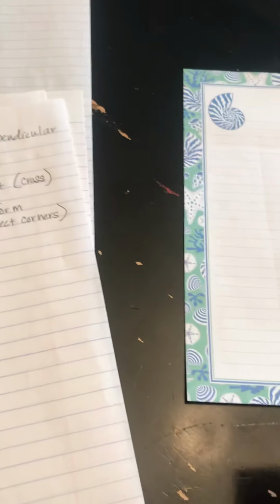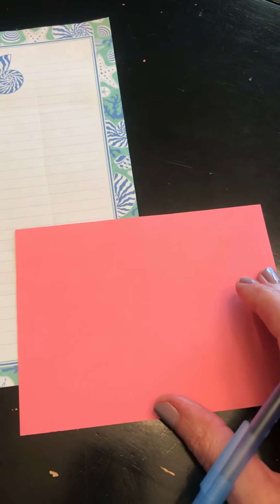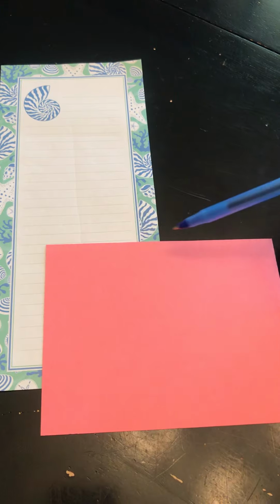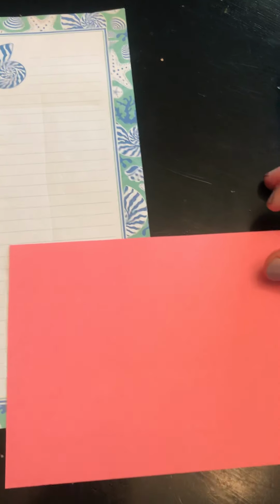So if I had my lines and I went like this, you can see that where these two lines cross, it forms this perfect corner. Do you see that? Like the perfect corner of an edge or something. So that would be perpendicular.